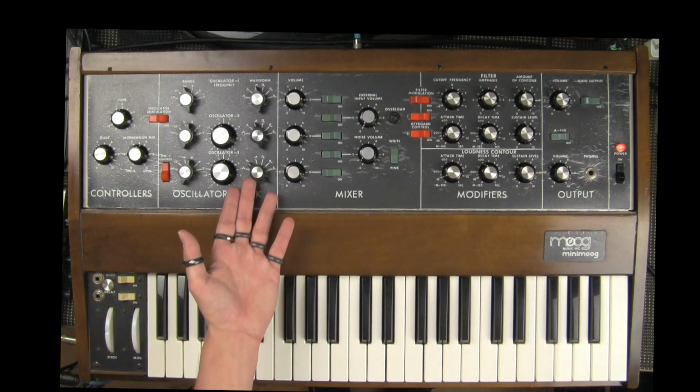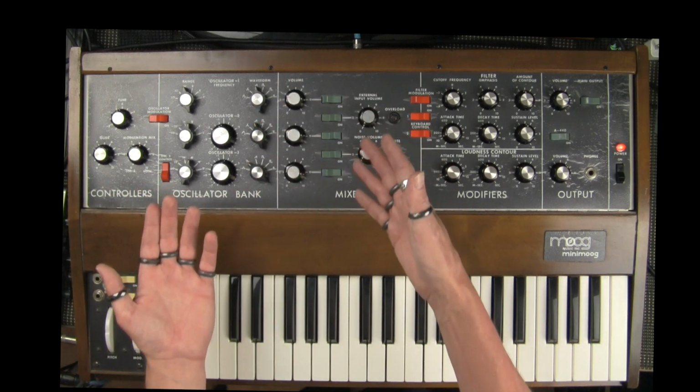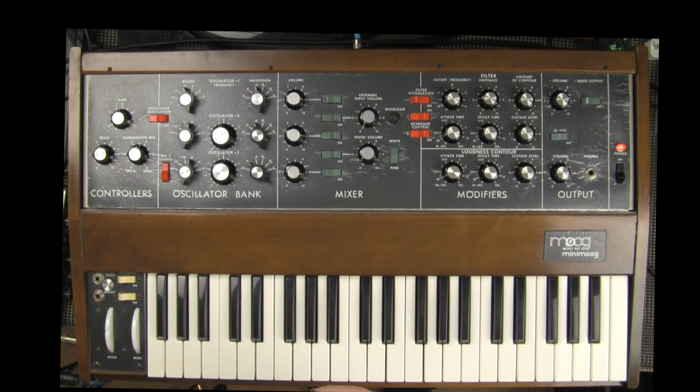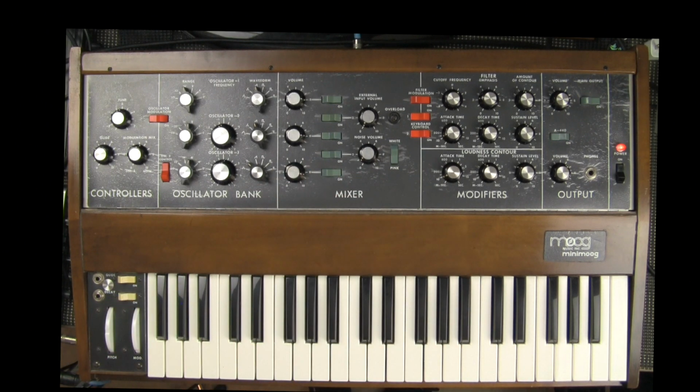So it's a weird trick, but when you set these two saws to the opposite type of saw and play them together, there is this weird pulse width modulation sounding sound that occurs, and that's the trick to that.